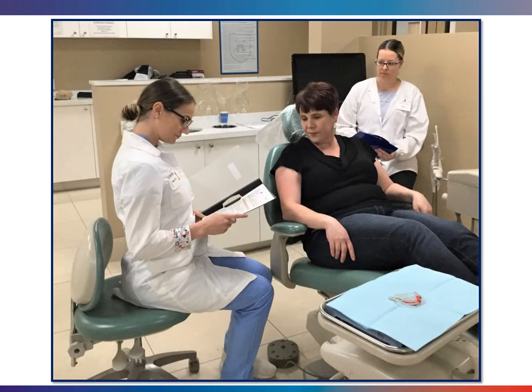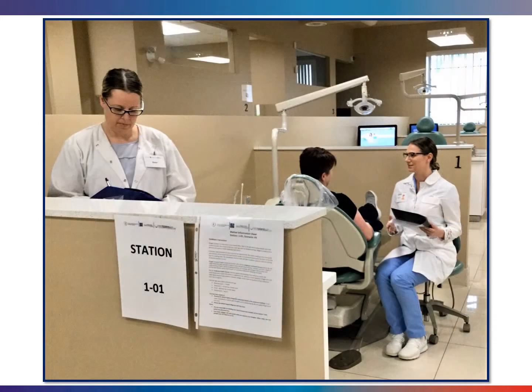You will have 15 minutes to complete the tasks of each station. A duplicate copy of the candidate instructions is provided in the station for review if necessary. An announcement will indicate when you only have 2 minutes left at the station.